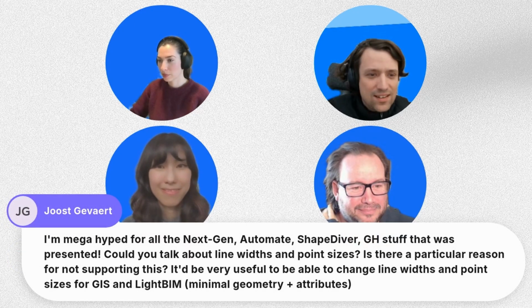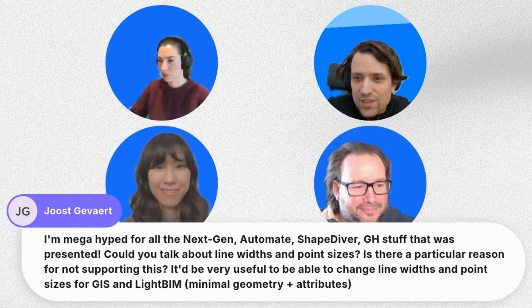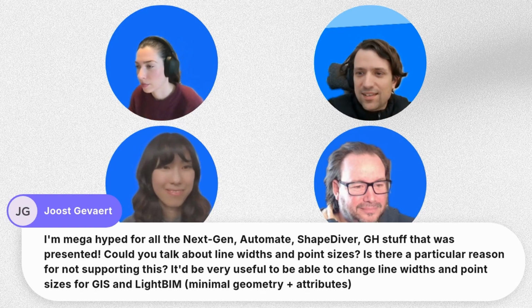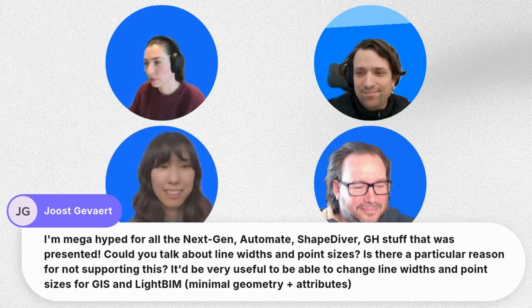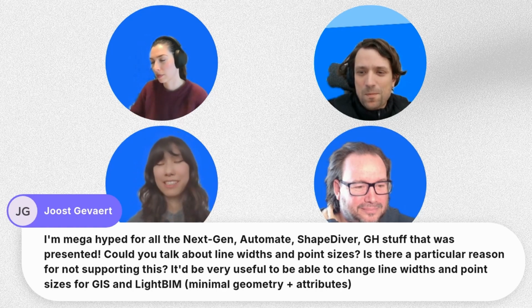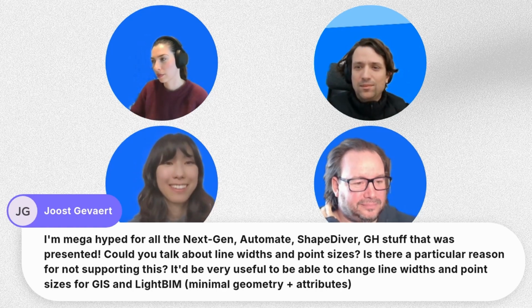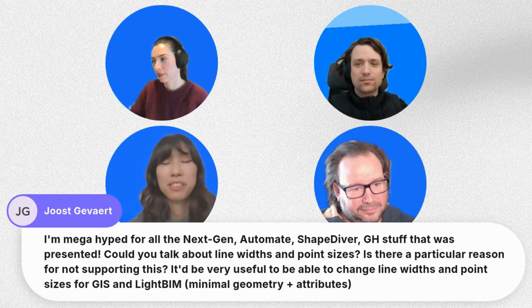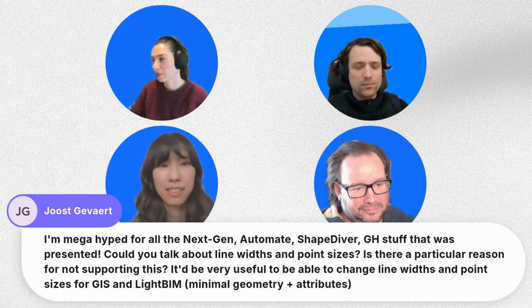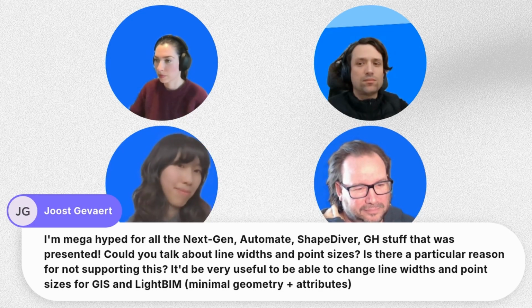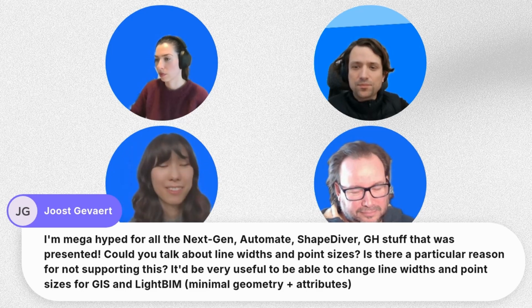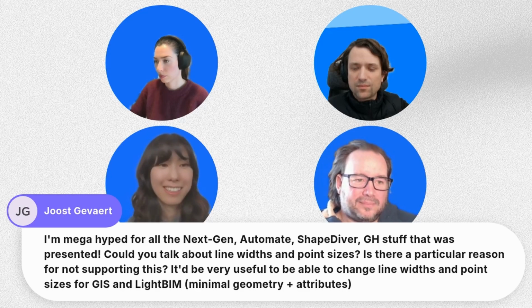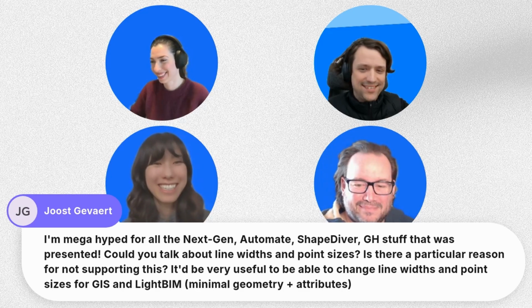Okay, a longer question from Just. Line widths and point sizes. Currently, no. I mean, our 2D support has always been relatively lacking. I know line width was something that we did do in V2. It may be on the table for V3. It's not super high priority right now, but again, if you yell at us loudly, it may be, depending.